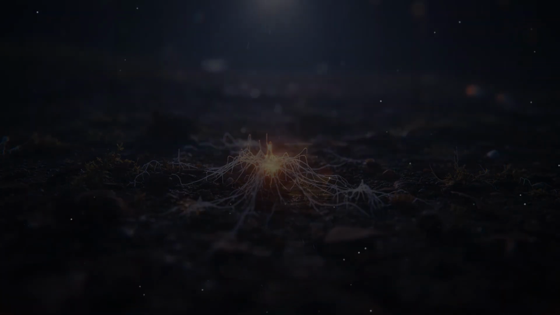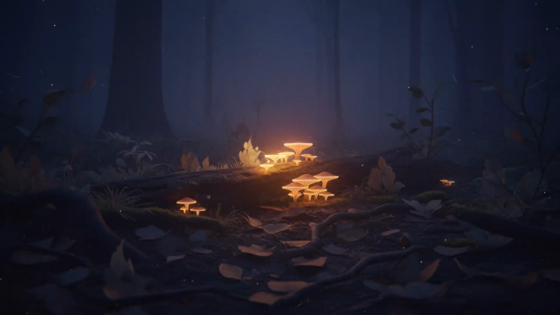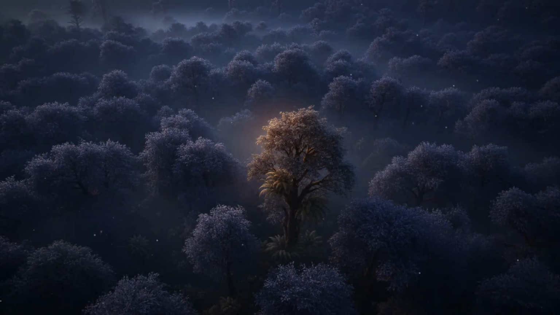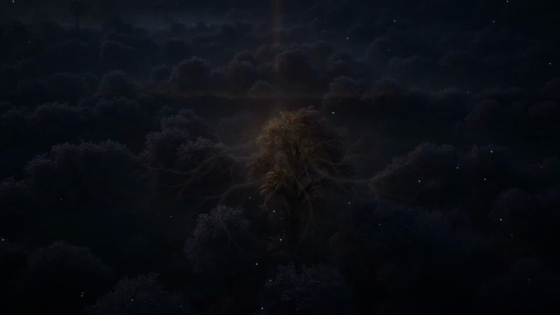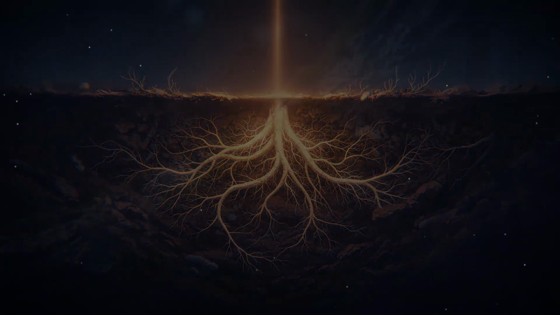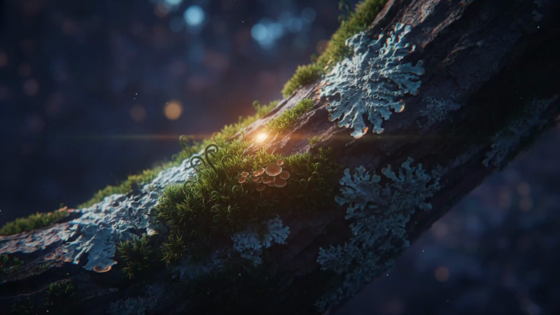There are two main kinds of mycorrhizal fungi, and they work in different ways. The first kind, called ectomycorrhizal fungi, are common in the temperate forests of the northern hemisphere, the forests of fir and beech and oak. These fungi wrap themselves around the outside of root tips, forming a visible sheath, a soft sleeve of fungal tissue around each root end. They do not enter the root cells. They embrace them from outside.